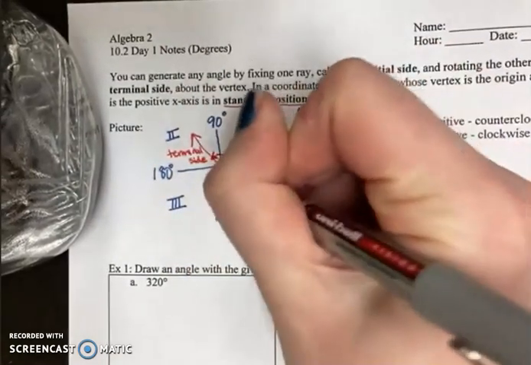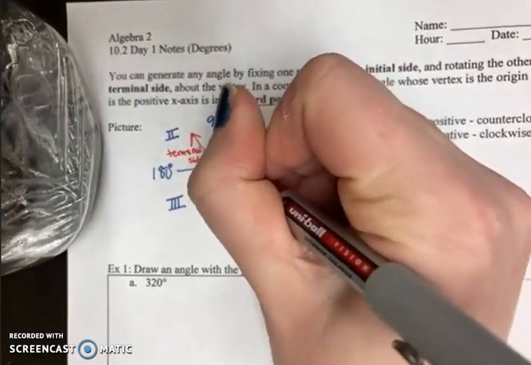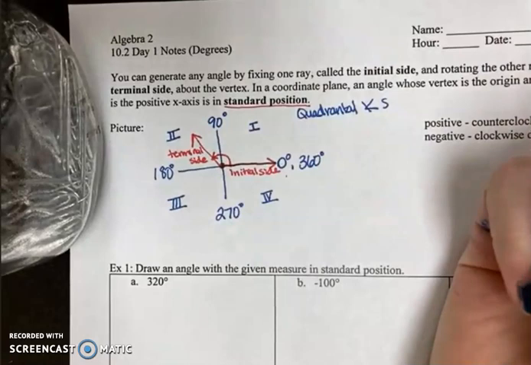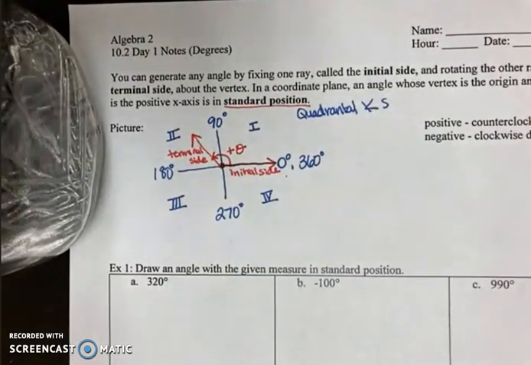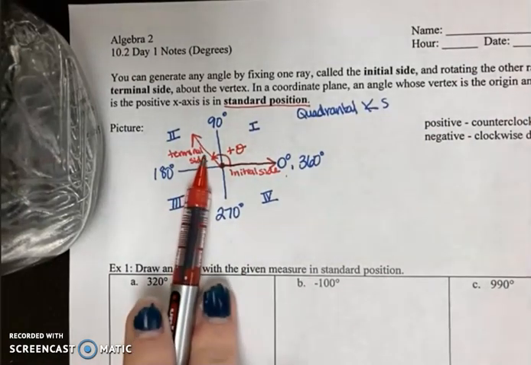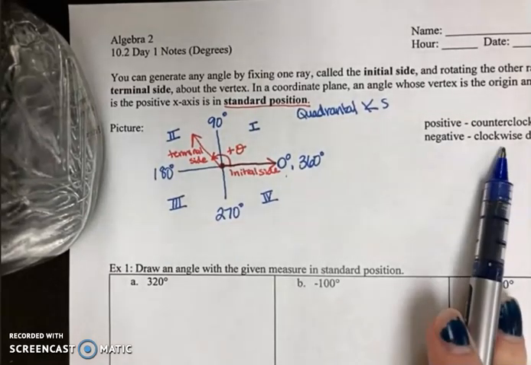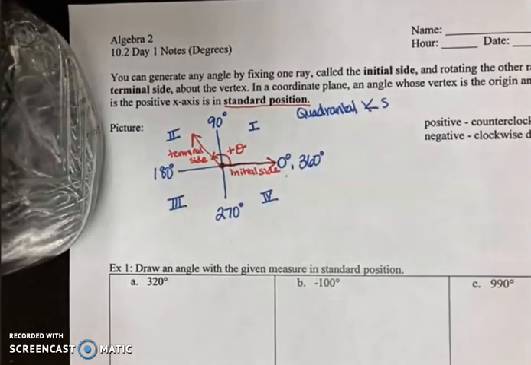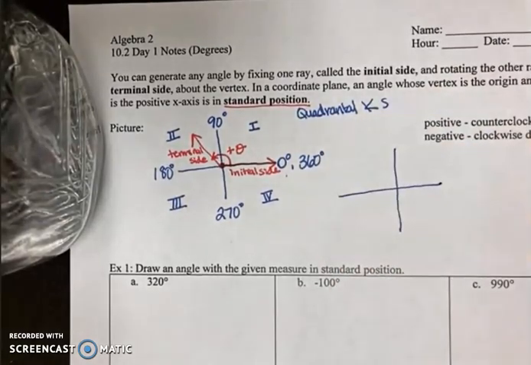This right here, going from the initial side to the terminal side, and I'm drawing this arrow showing the movement, that is a positive theta. So it's going to have some measure between 90 and 180 degrees. And the terminal side falls in quadrant 2. If I were to have a negative theta, we move in a clockwise direction, and the way that we label them is different as well.